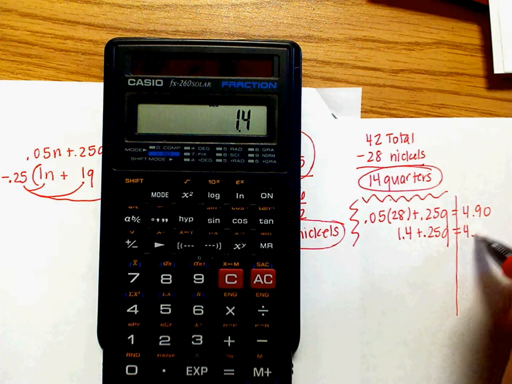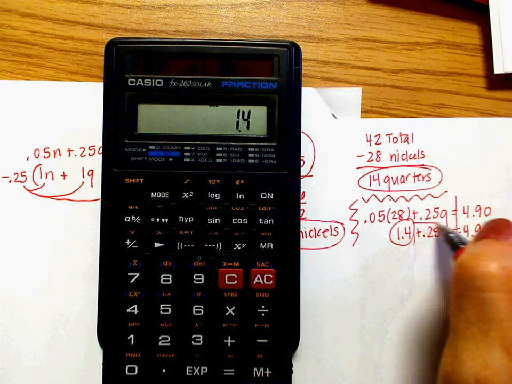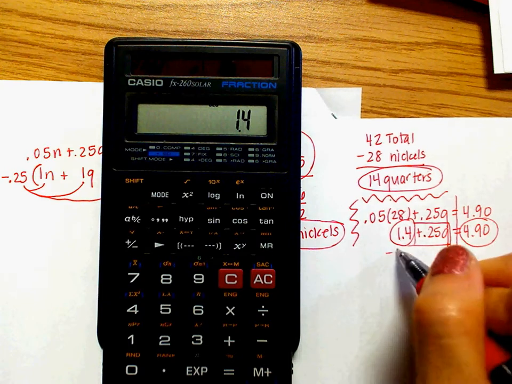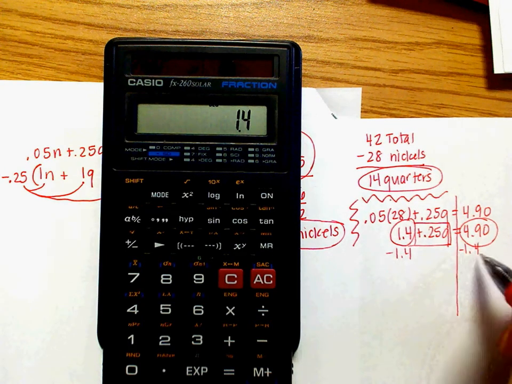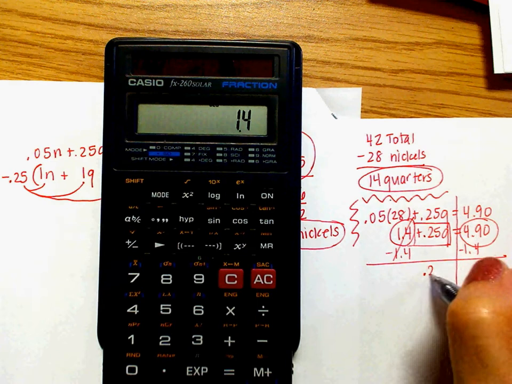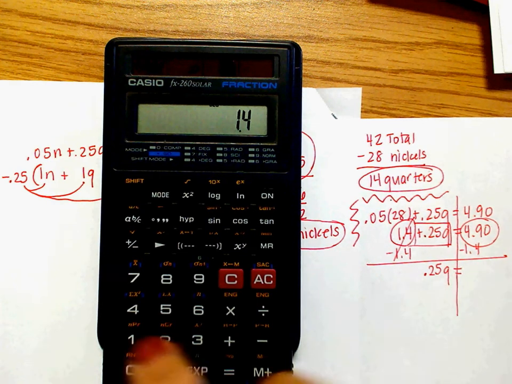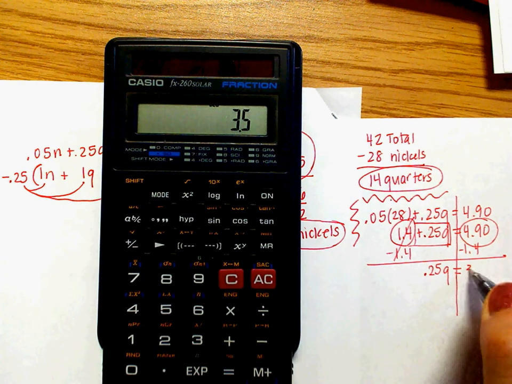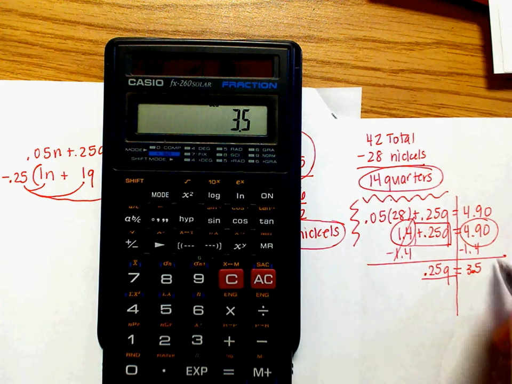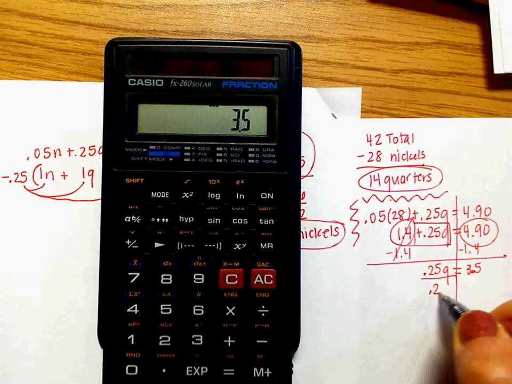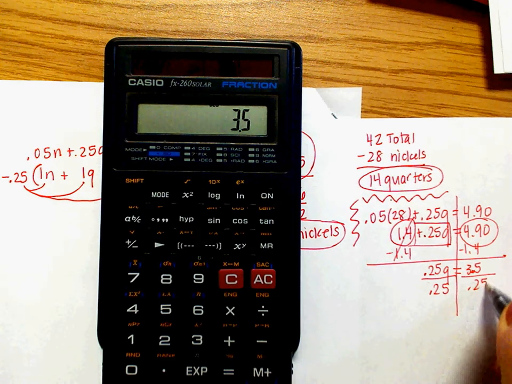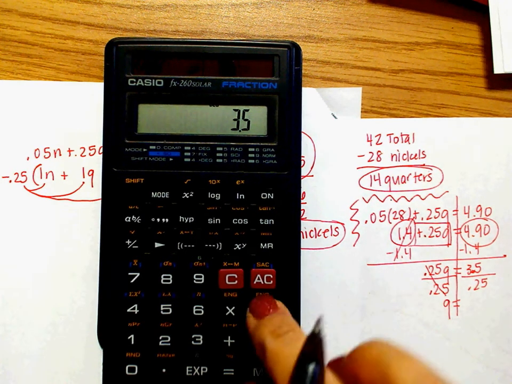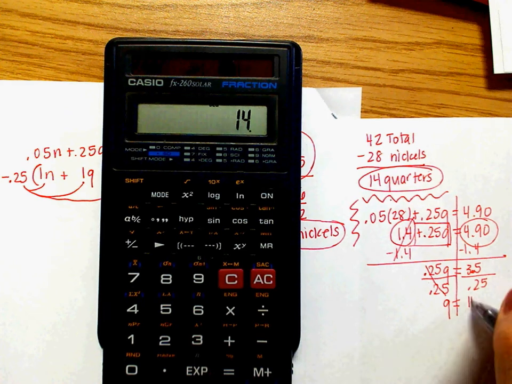So I'm going to circle and box, subtract 1.4 from both sides. So I'm left with 0.25q equals 4.9 minus 1.4. It's 3.5, which is like $3.50, divided by 0.25, which gives me 14 quarters. So that's another way to do it.